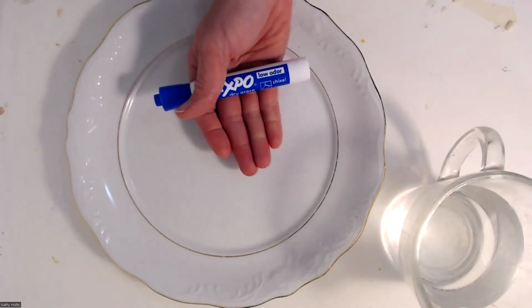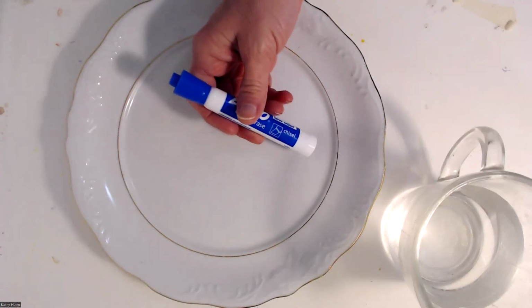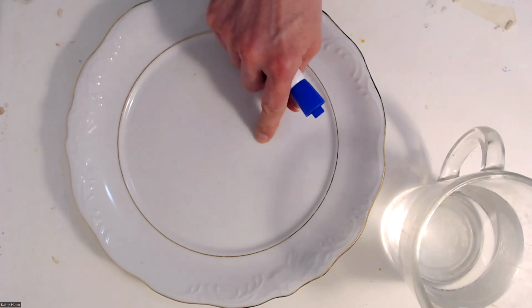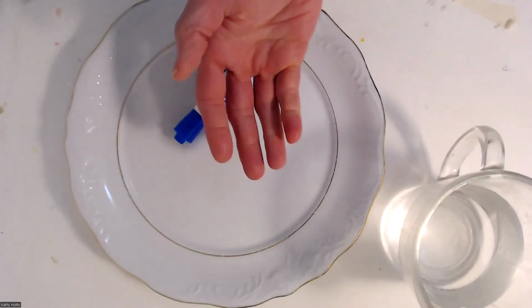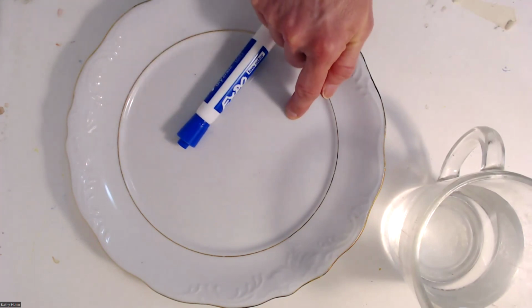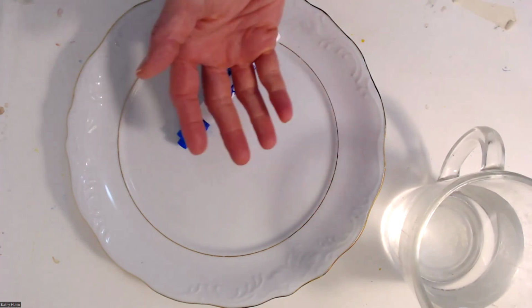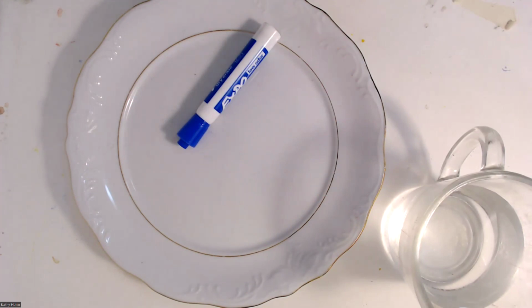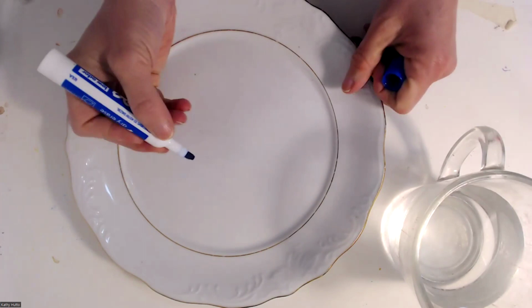And the third reason this will work is that the ink is less dense than the water. Less dense means lighter. So the ink will rise to the top and the water will stay at the bottom. So the ink will float around at the top. All right, now that's the science behind the activity. Let's try it.